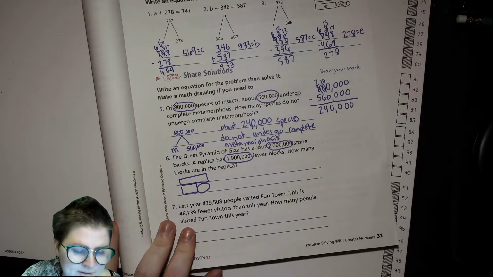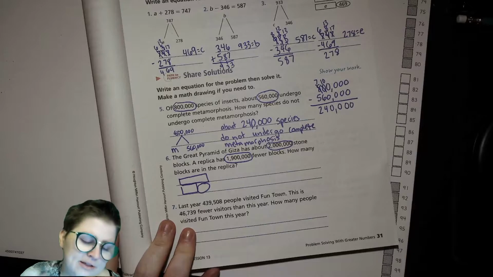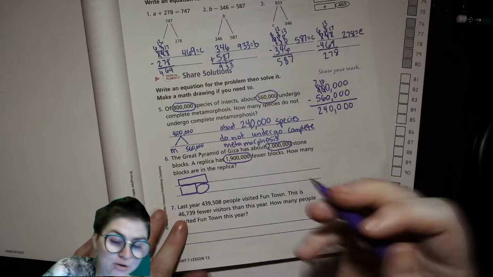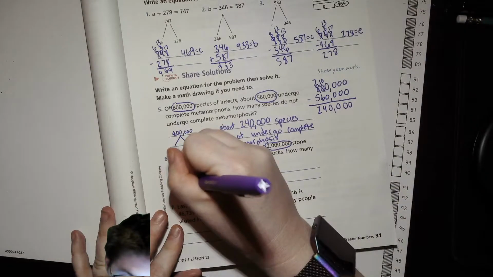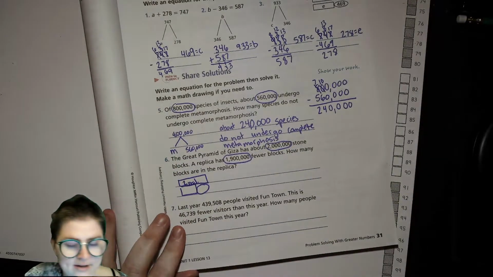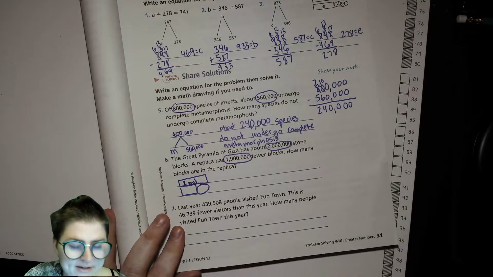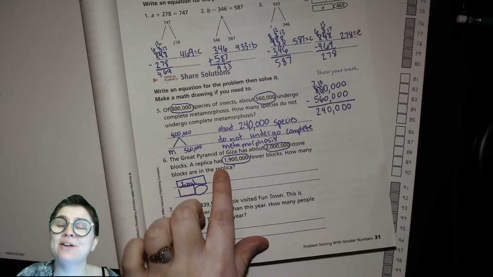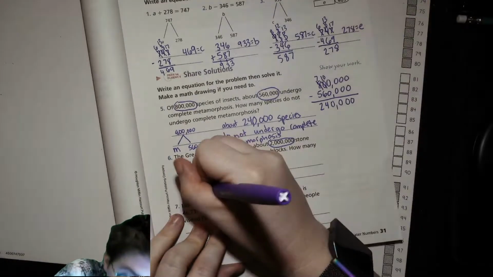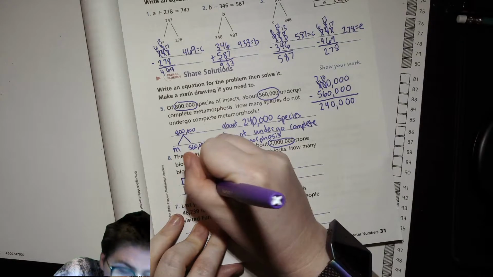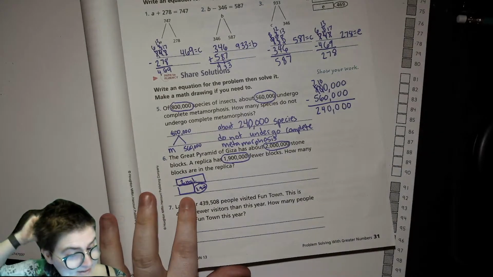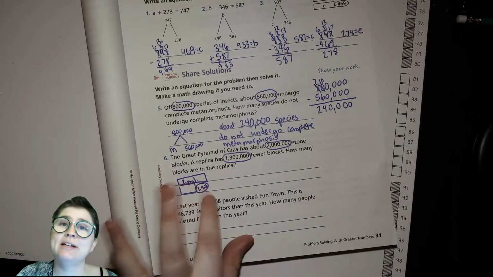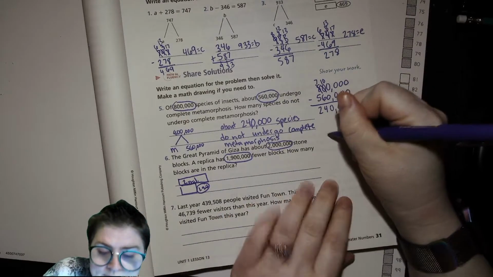So there's the actual pyramid and the replica. What has more? The actual pyramid has more. It has the 2 mil. The replica, we don't know how many it has, but we know the difference, right? The 1.9 million fewer blocks. So now we're looking to identify how many are in the replica, and we'll find that by taking the 2 million and subtracting the 1.9 million. So let's go ahead and do that.